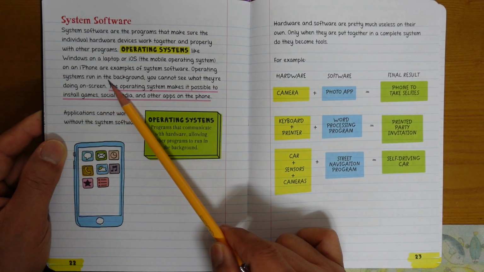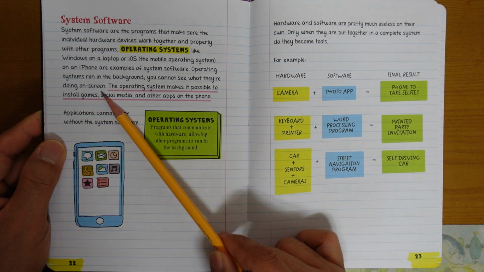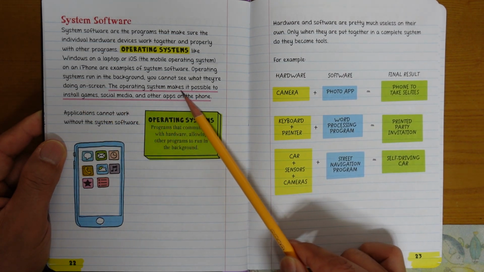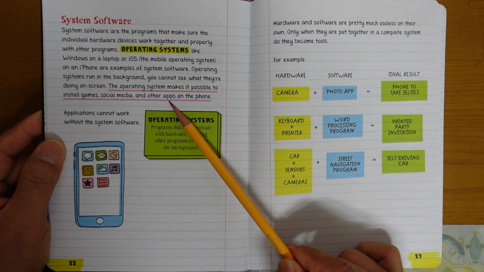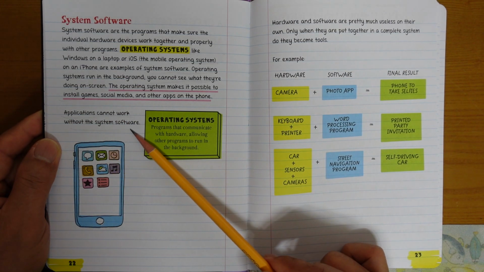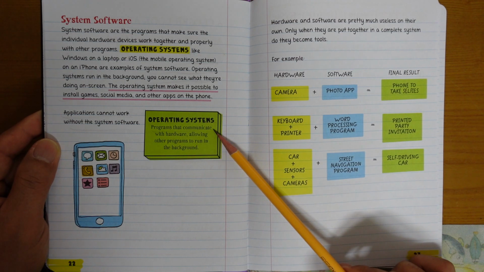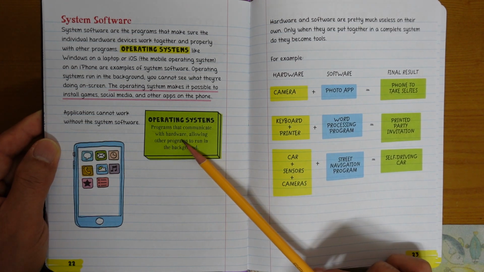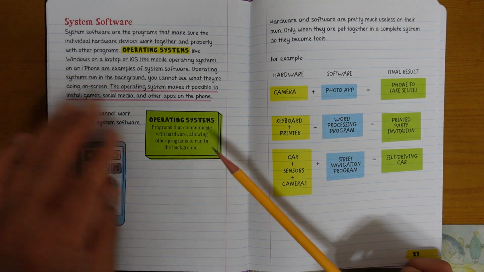Operating systems run in the background. You cannot see what they are doing on screen. The operating system makes it possible to install games, social media, and other apps on the phone. Applications cannot work without the system software. Operating systems are programs that communicate with the hardware, allowing other programs to run in the background.